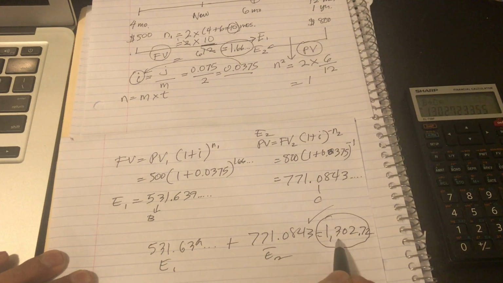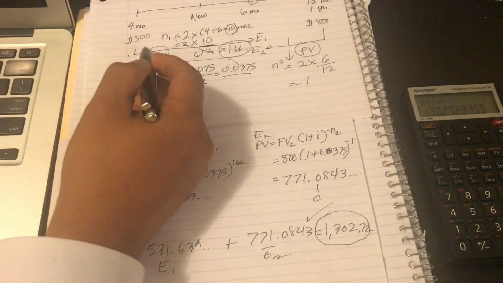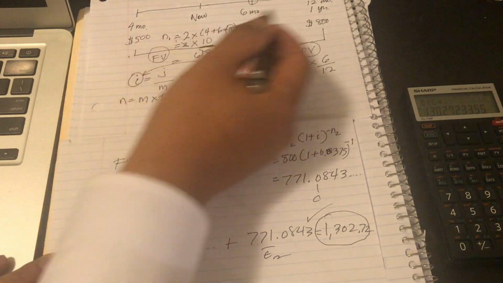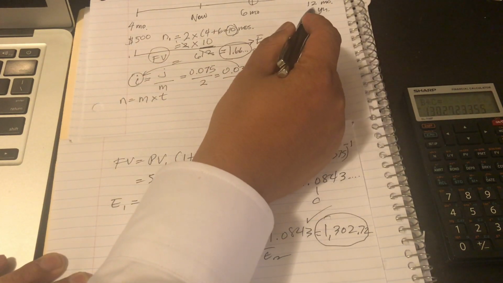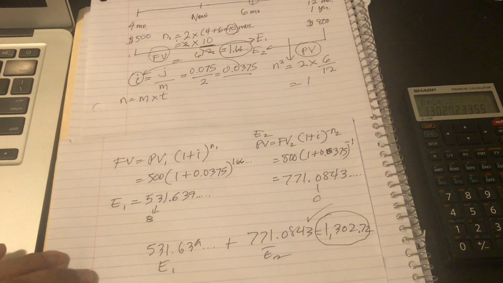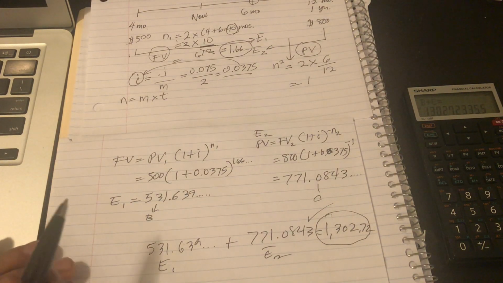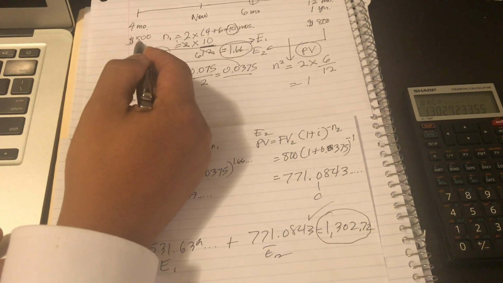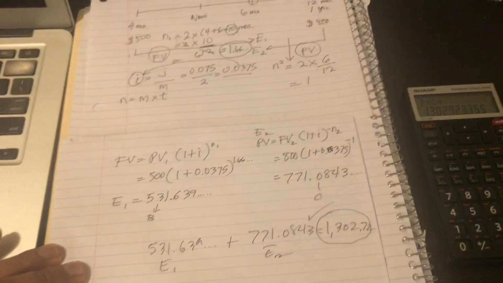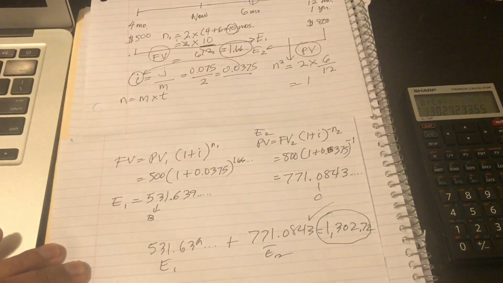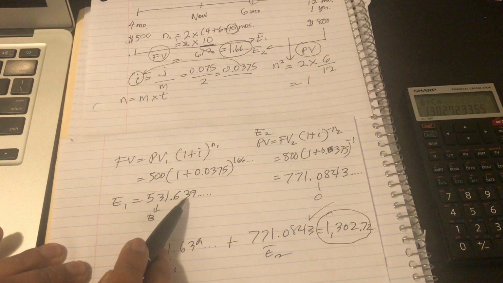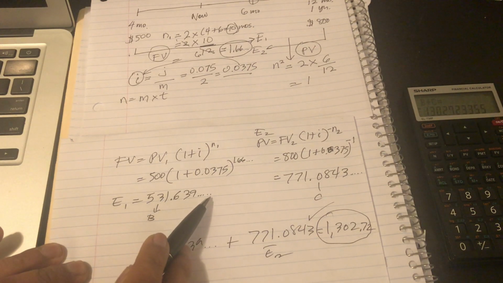This is equivalent to the $500 payment 4 months ago and the $800 payment 12 months from now. Okay, why is that? All right, that's the case because the 500, 4 months ago, in 6 months will be E1. And what is E1? Is 531.639, so on and so forth.